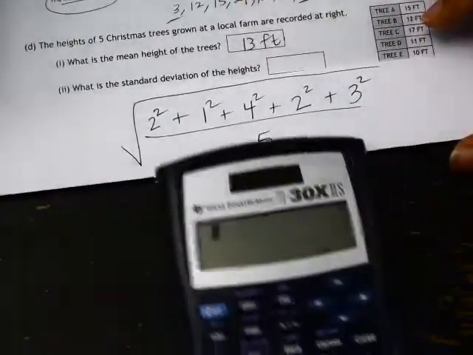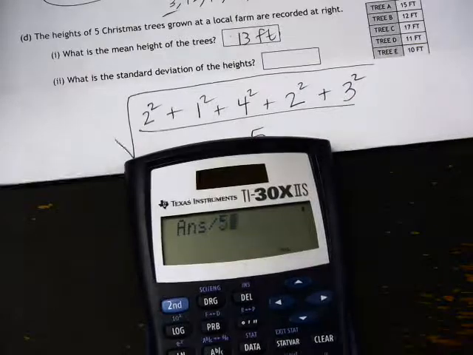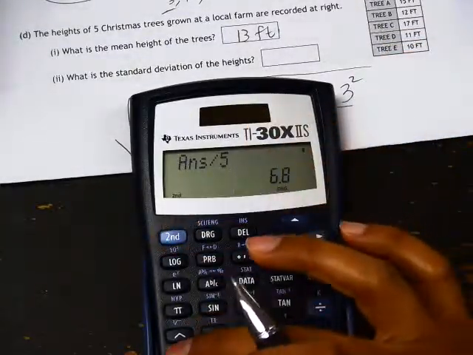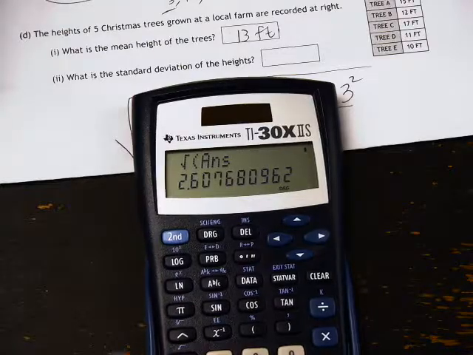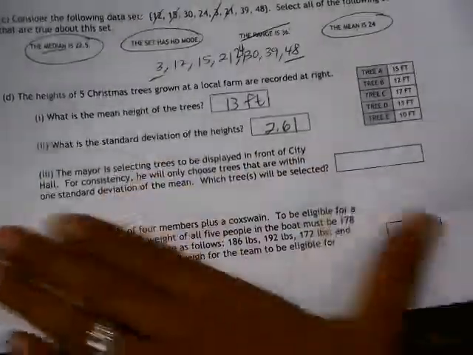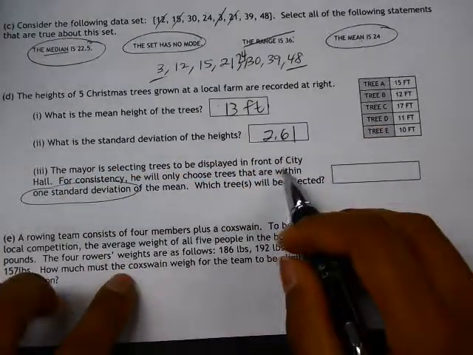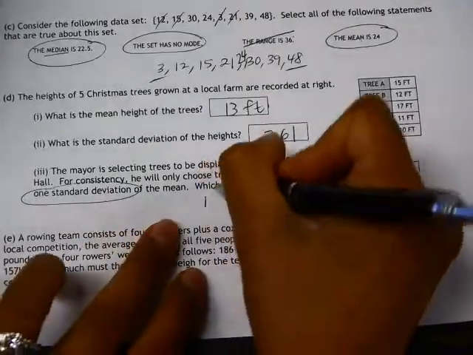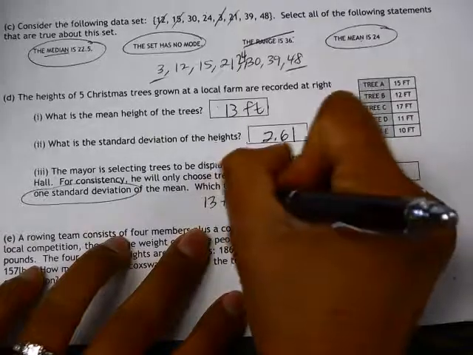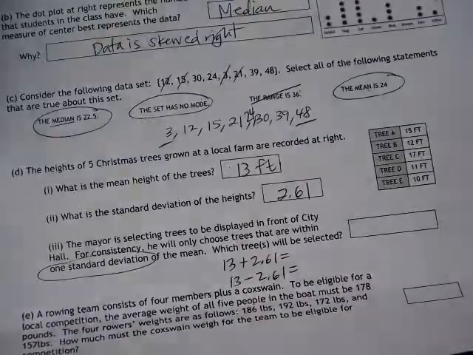Alright, so if we evaluate that, we have 4 plus 1 plus 16 plus 4 plus 9. We're going to divide that by 5 and then square root that answer. So 2.61 is the standard deviation. Alright, now the mayor is selecting trees to be displayed in front of City Hall. He only wants to choose trees that are within 1 standard deviation, so that could be above or below. So if I take the average height, I'm going to add 2.61 and subtract 2.61 and see what the range of heights that are okay is.